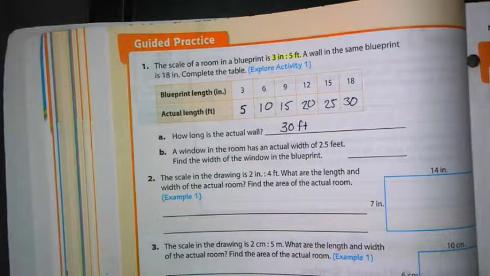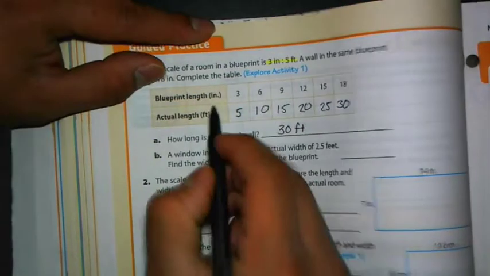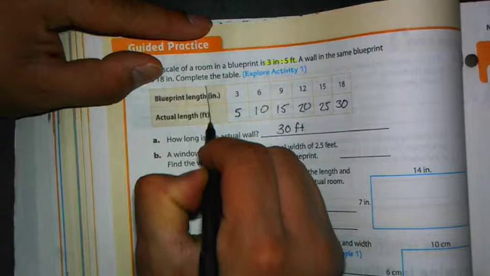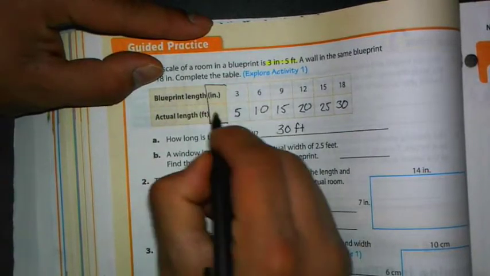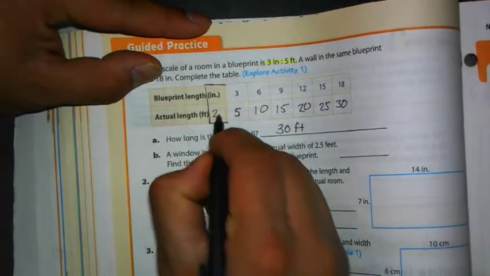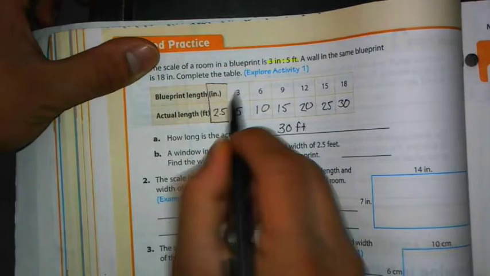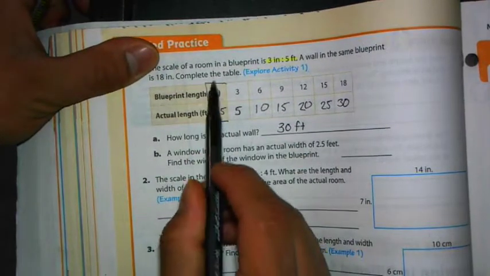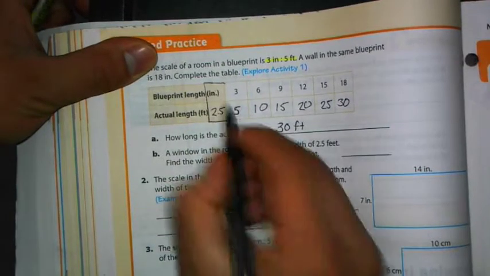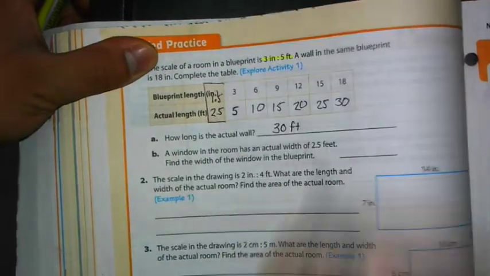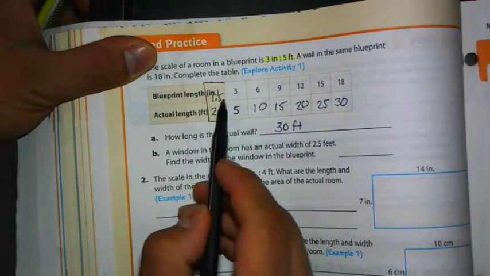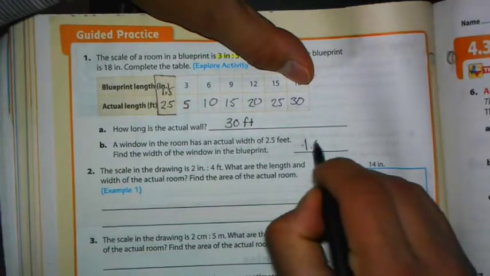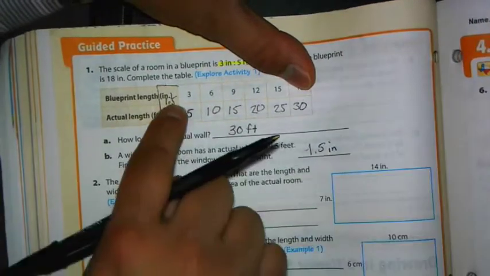Letter B reads, a window in the room has an actual width of 2.5 feet. Find the width of the window in the blueprint. So what it's saying is that if I were to break this down even more, the actual length of the window is 2.5 feet. So if I cut this one in half, guess what I got to do to this one? Cut it in half as well. So up here it is 1.5, because half of 3 is 1.5. So the window measures 1.5 inches in the blueprint.